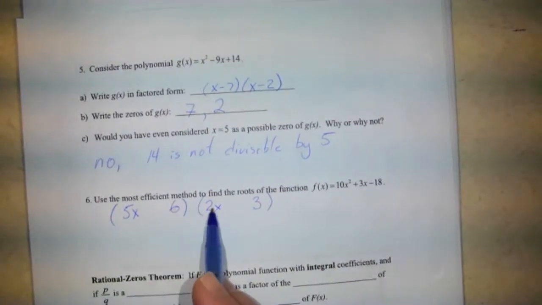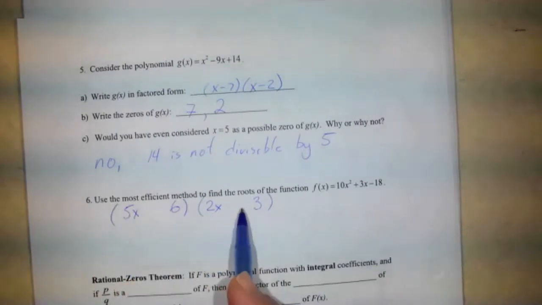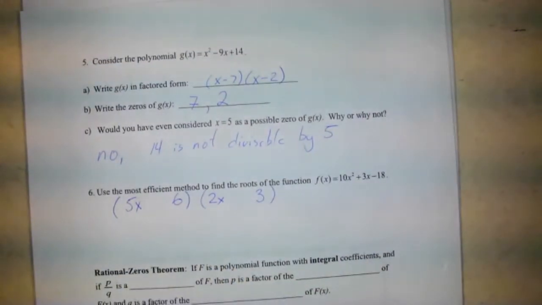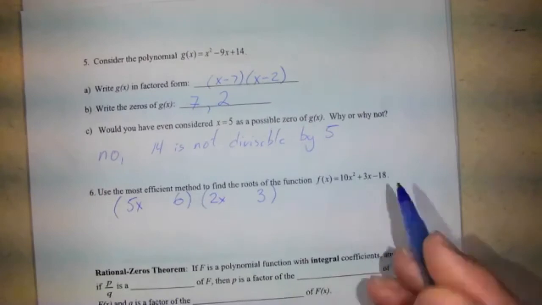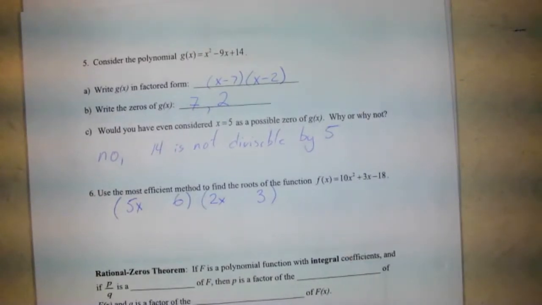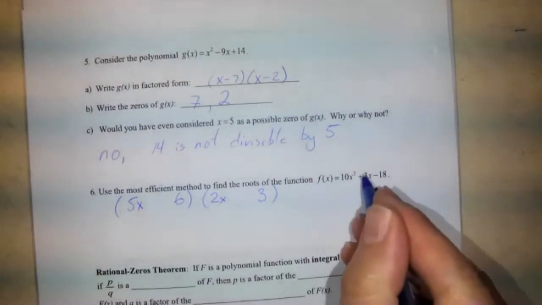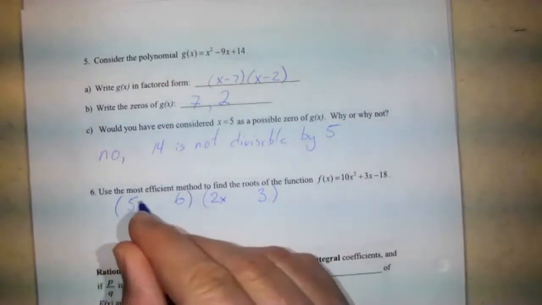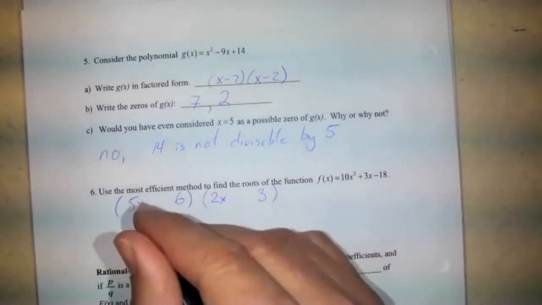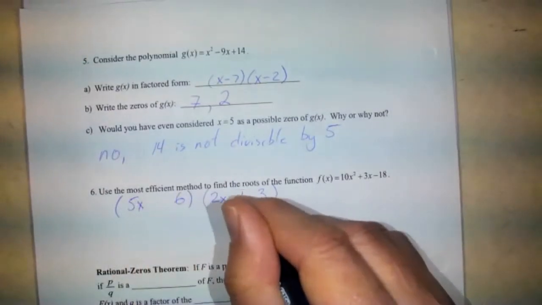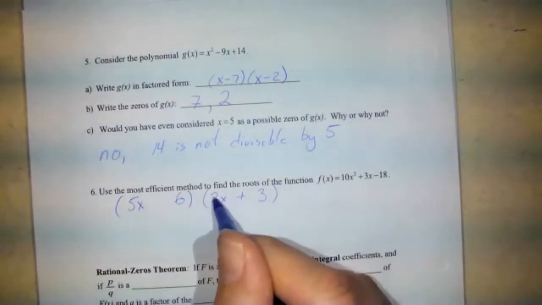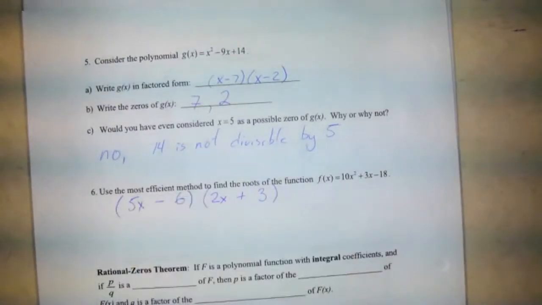The 6 times 2 is 12. The 5x times 3 is 15. They are 3 apart from one another. This is looking good. The bigger one should be positive. The bigger one is not because 5 is bigger than 2. It is because 5 times 3 is bigger than 2 times 6. And that seemed to work.